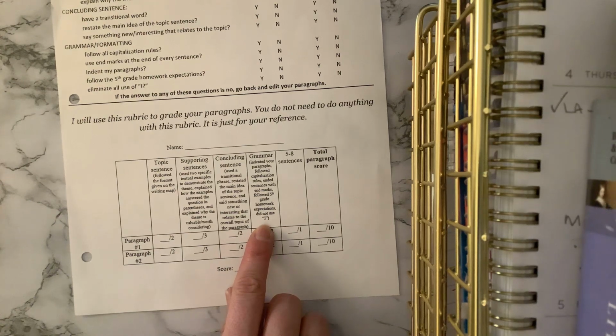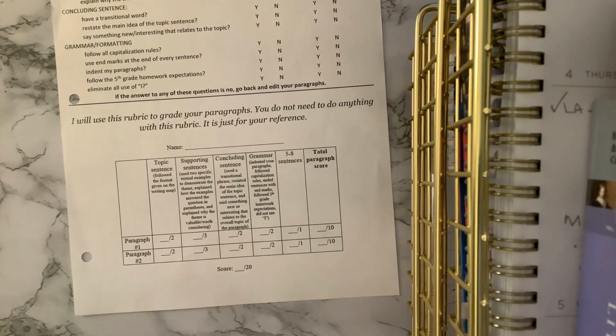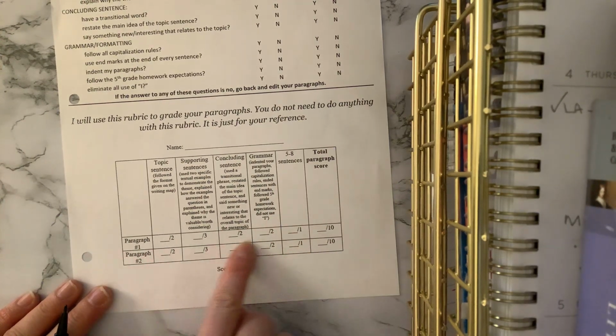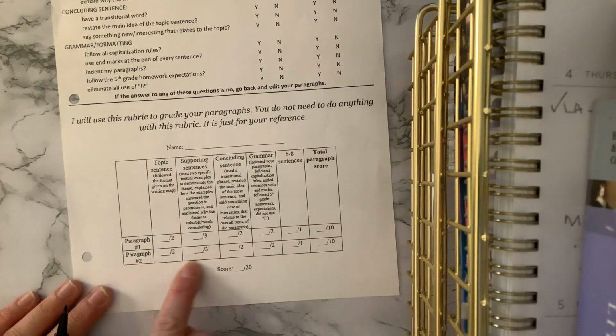And then did you eliminate the use of the word I? Okay. And so this is our new building off point for this writing assignment. It's taking the first person out of our academic writing. So not saying I or me or my. Some types of writing, that's appropriate, but for academic writing, we're going to take out the use of I, me, and mine. Okay, so you want to eliminate the use of that. And then finally, 5 to 8 sentences per paragraph. So you'll see paragraph 1 is worth 10 points. Paragraph 2 is worth 10 points for a total of 20 points.